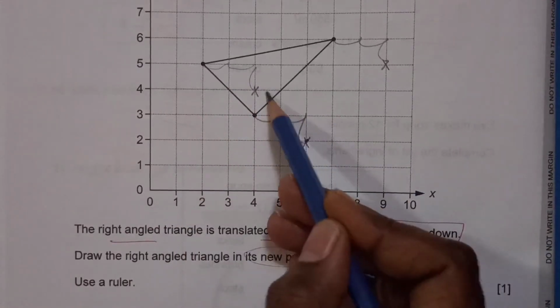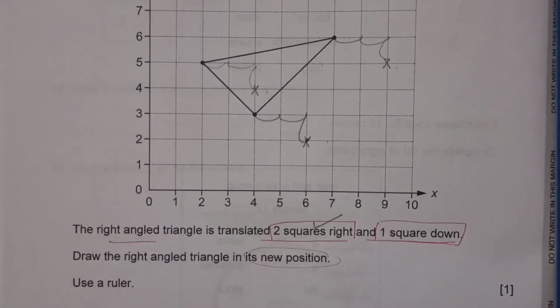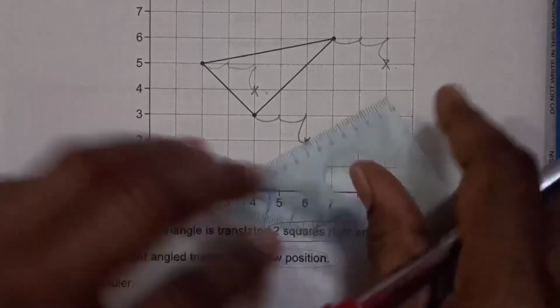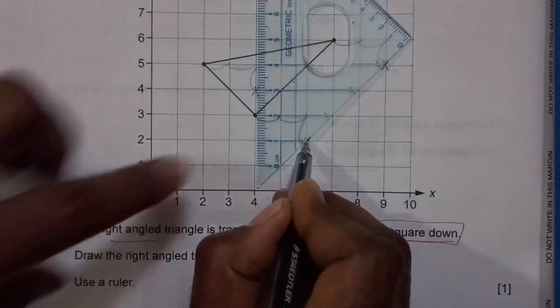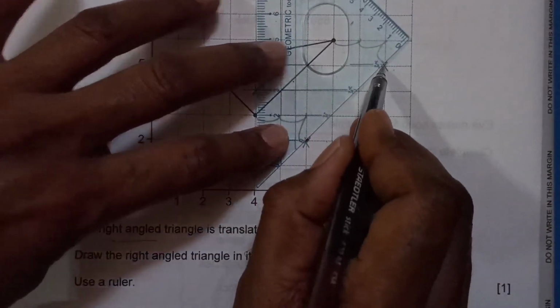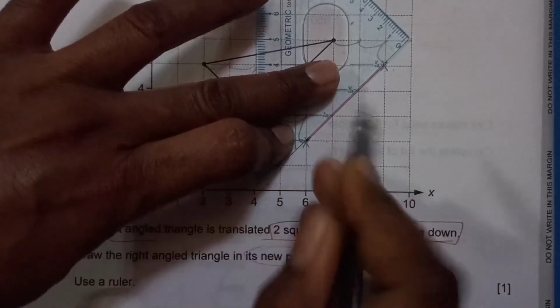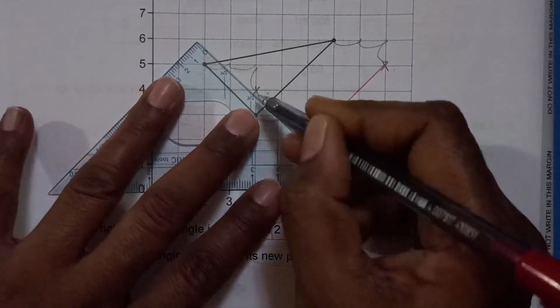So you see we have these 3 points here, so we can join them with the ruler. So it is like this here. Now join the other corner.